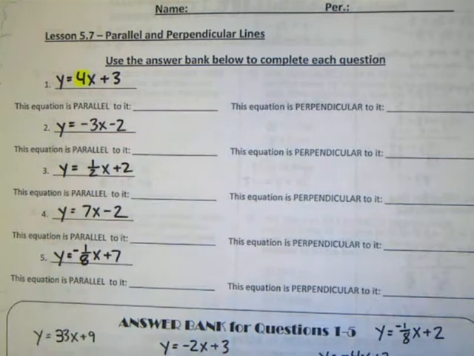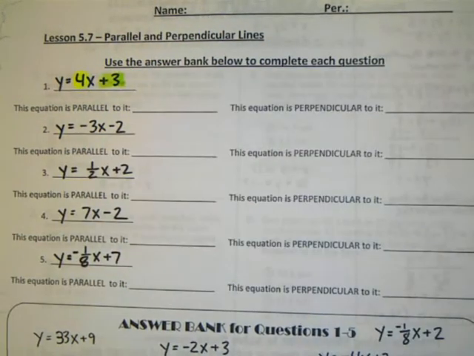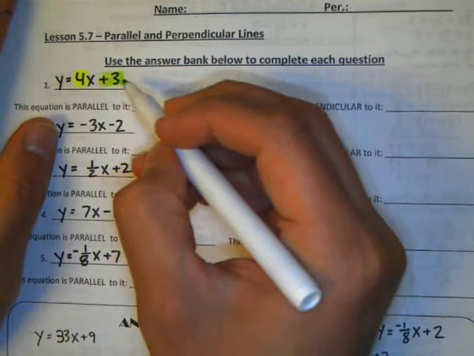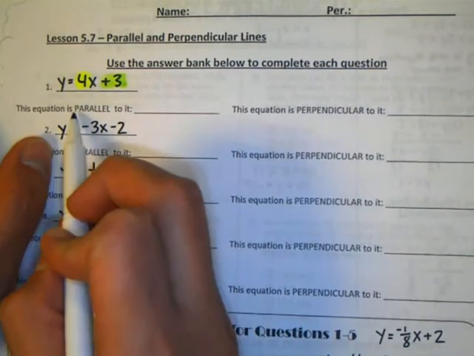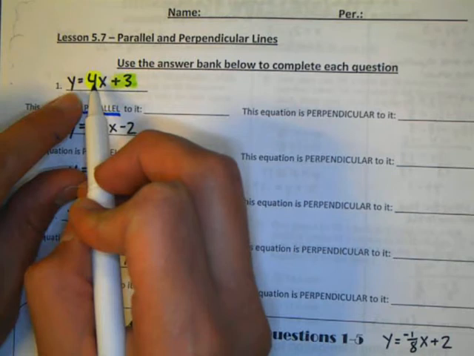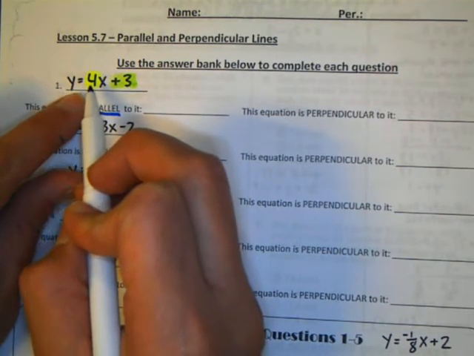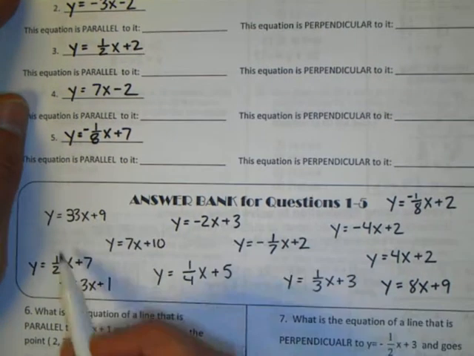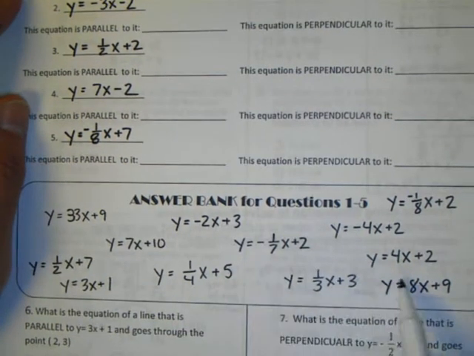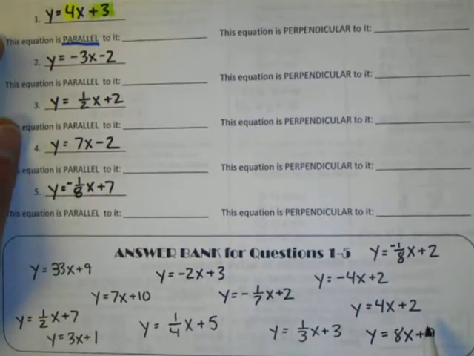So this 3, while it's important right now to do these types of problems, we're not paying as much attention to this as to this. When they're parallel, remember, they have the same exact slope. So the 4 that you see right here, your equation down here must have the same slope of 4. The only one I see here that has a slope of 4 is this one, y equals 4x plus 2. So I'm going to write that in.